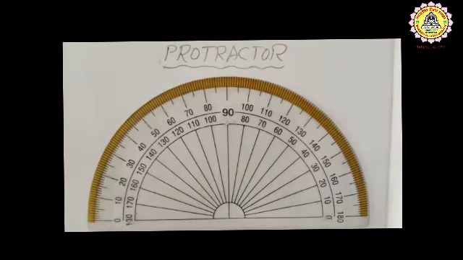Understand? And you just observe this protractor. Here one line is there at the bottom of this protractor. This line is called the baseline of the protractor. Understand?